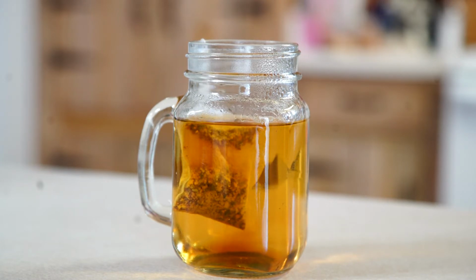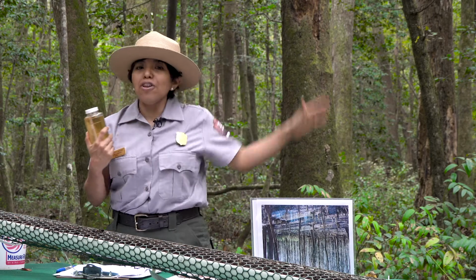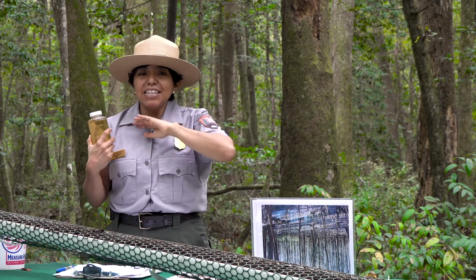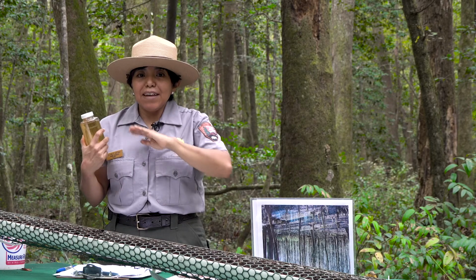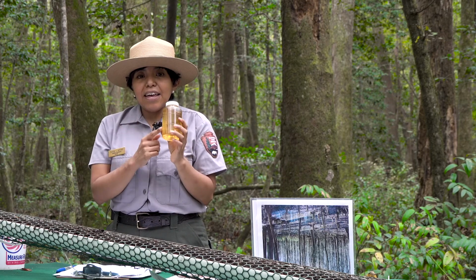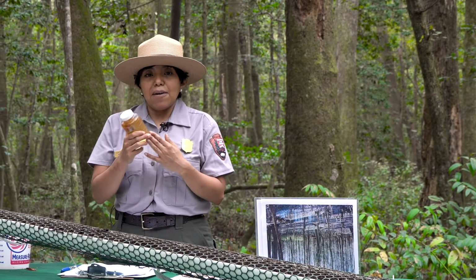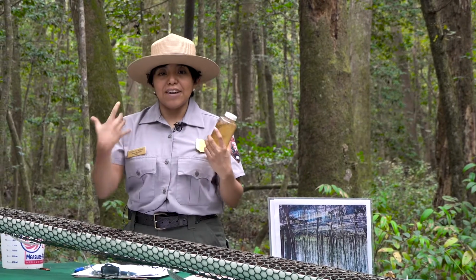And this type of water, you don't only find it in Congaree, but you also find it all over the world. You can find it in the Amazon River. You can find it in the Congo River in Africa. And it's good for all the animals that live in those environments. They're just drinking the water that is in their habitat.